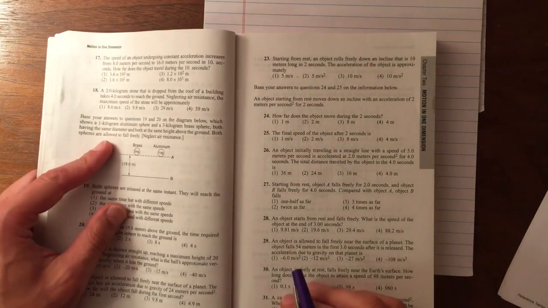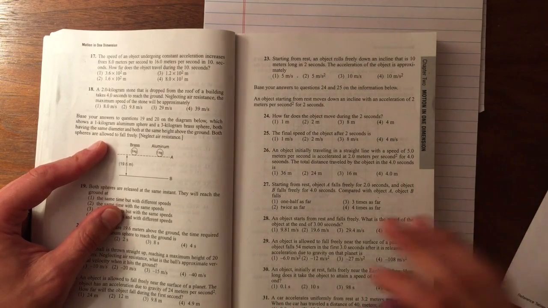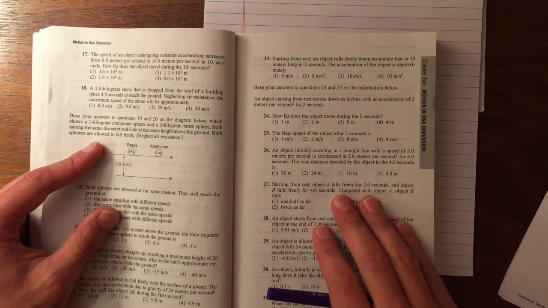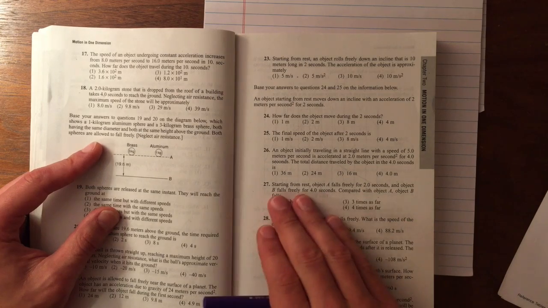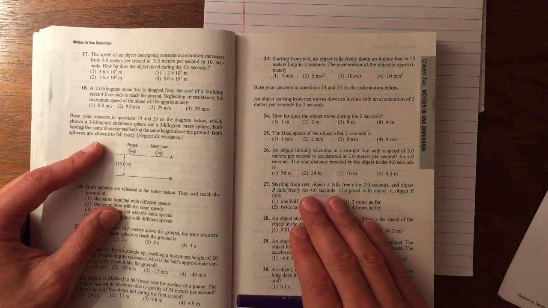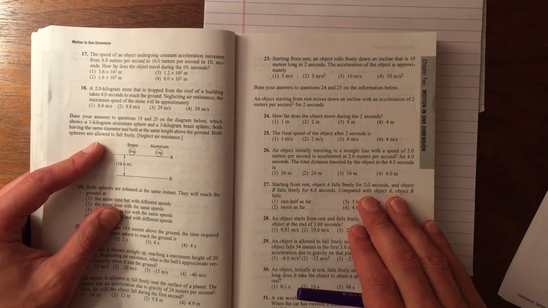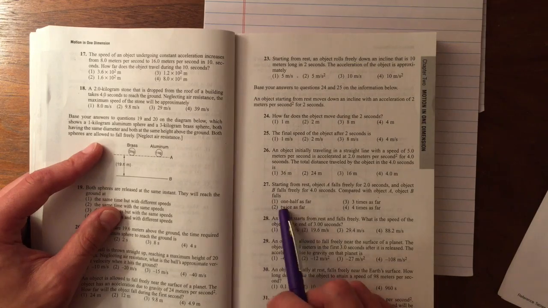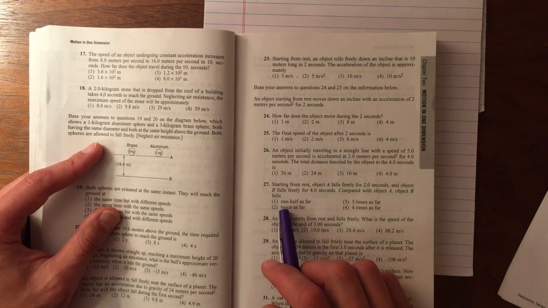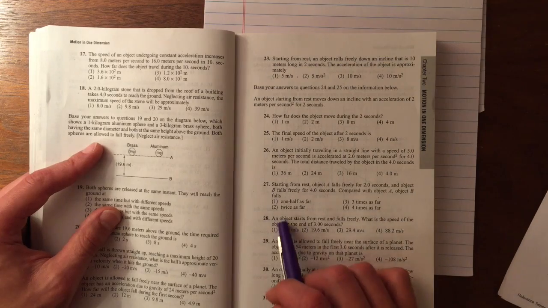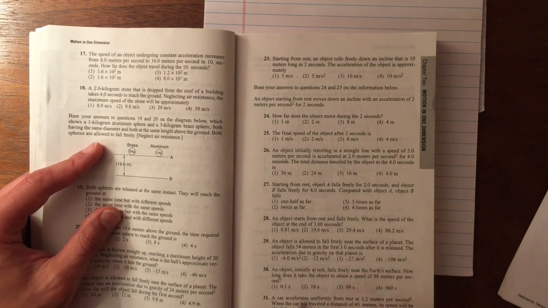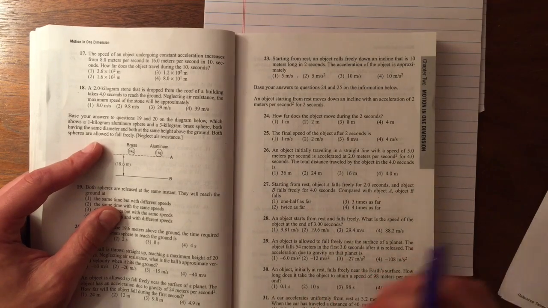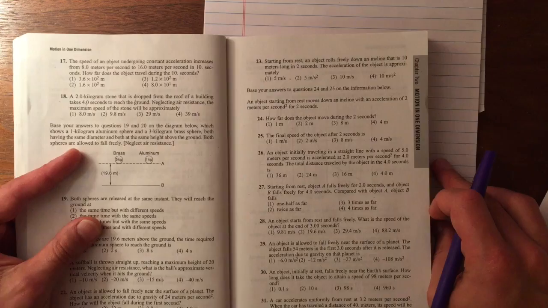If we go to page 31 and read problem 27, it says, starting from rest, object A falls freely for 2 seconds. Object B falls freely for 4 seconds. Compared with object A, object B falls, and we have some choices here: 1/2 as far, 3 times as far, twice as far, 4 times as far. So let's start doing a little bit of thinking on this one.